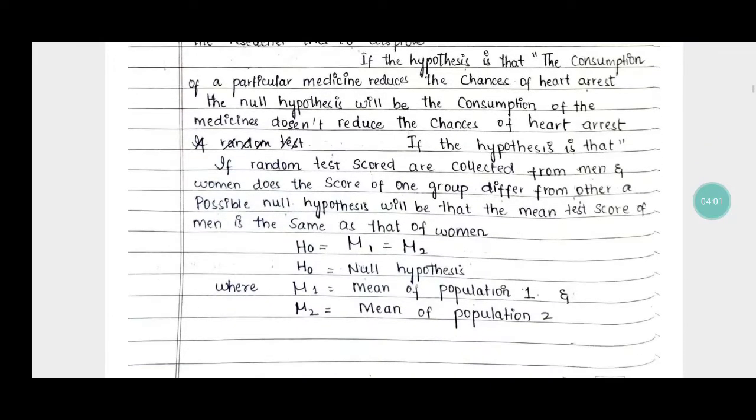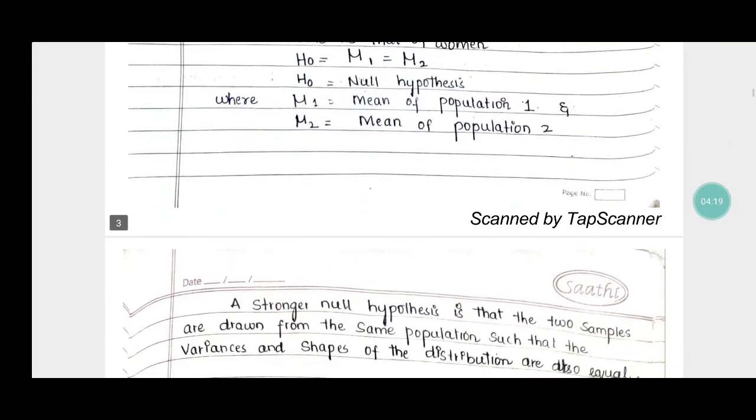So the formula, that is H0 equals mu1 equals mu2, where H0 is the null hypothesis, mu1 is the mean of population 1, and mu2 is the mean of population 2.